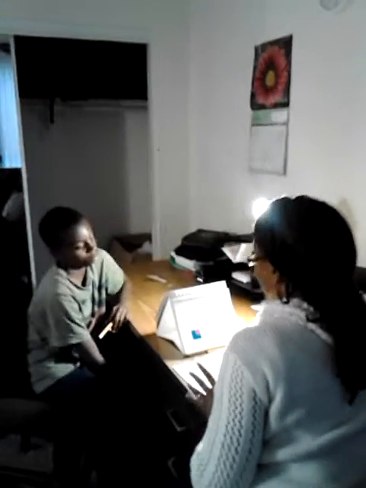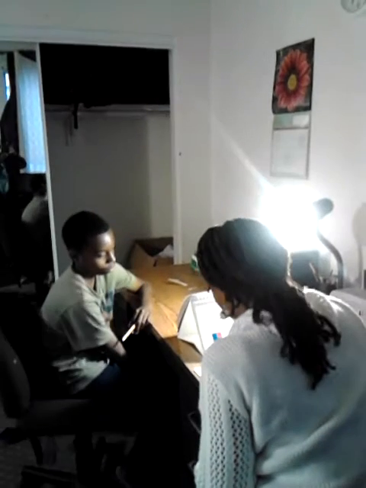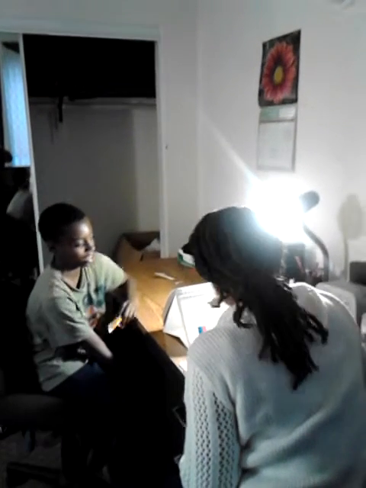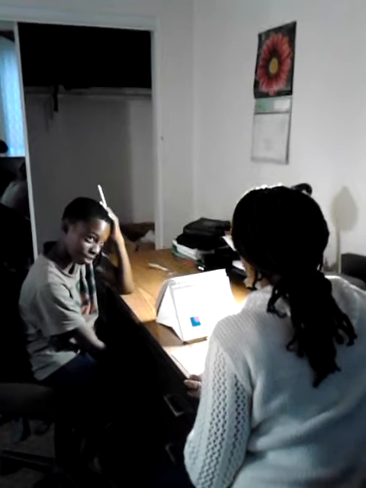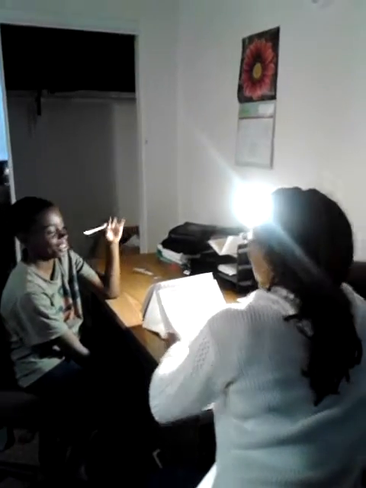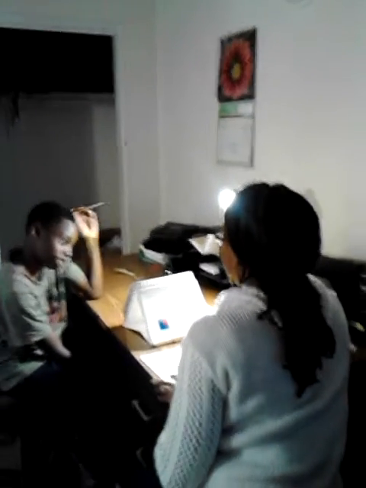What percent of the large square is red? 1/4. Okay. And tell me what percent would that be? 5%. Okay. Let's move on to the next question.